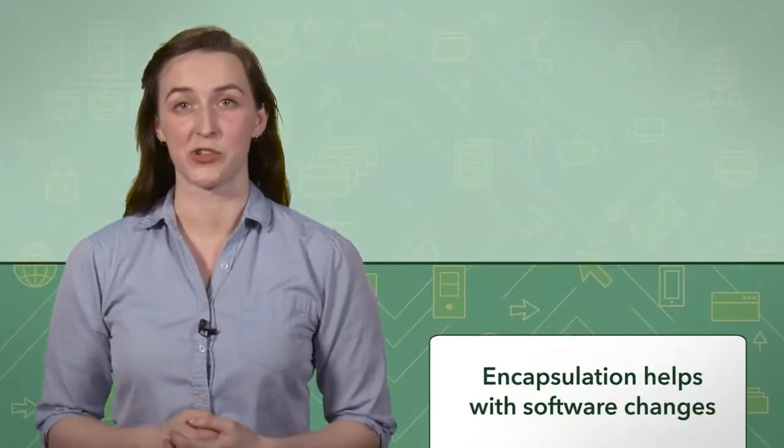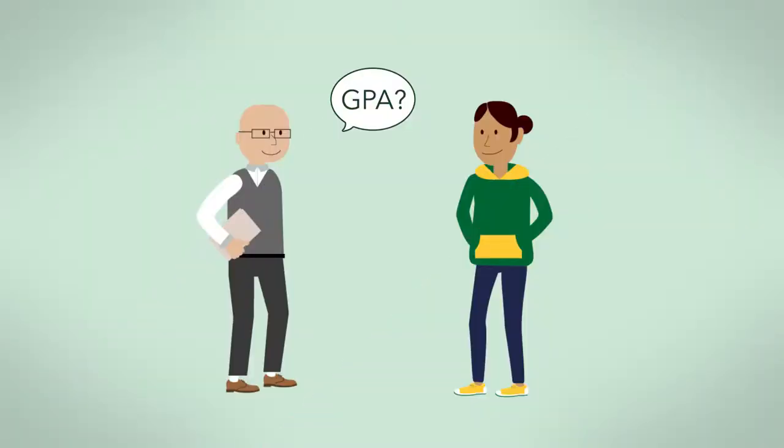Encapsulation helps with software changes. The accessible interface of a class can remain the same while the implementation of the attributes and methods can change. Outsiders using the class do not need to care how the implementation actually works behind the interface. To explain this, I'm going to use the university example again. Let's say a professor wants a student to calculate and declare their GPA before getting admitted into a course. This is an action that a student may perform.